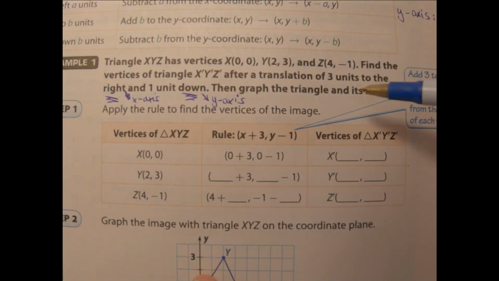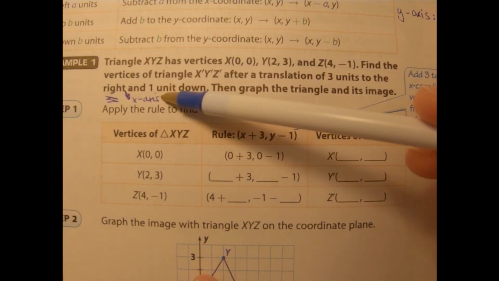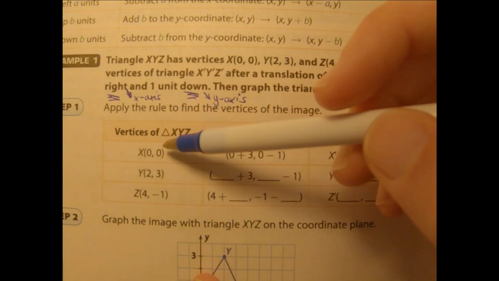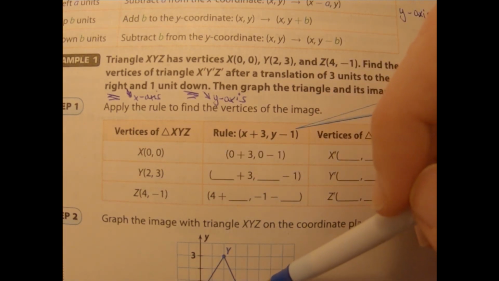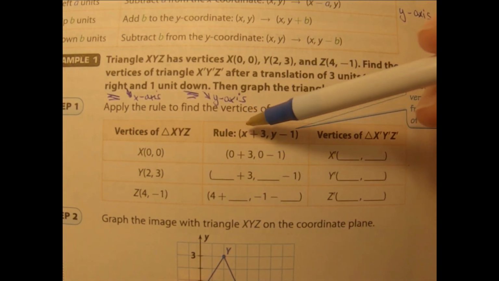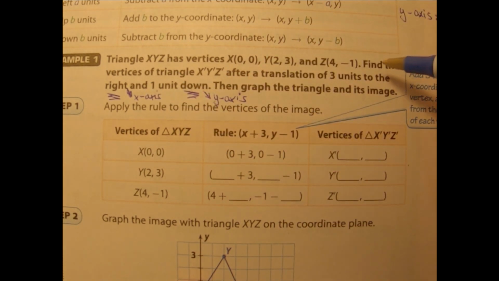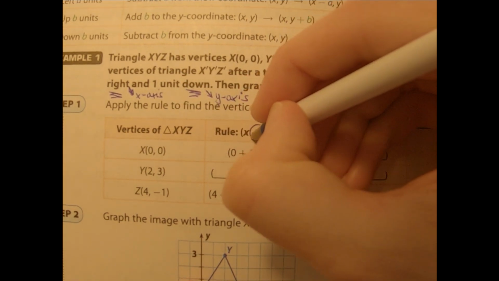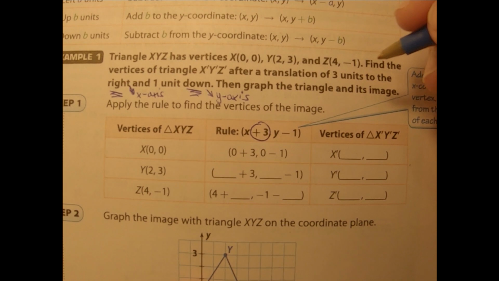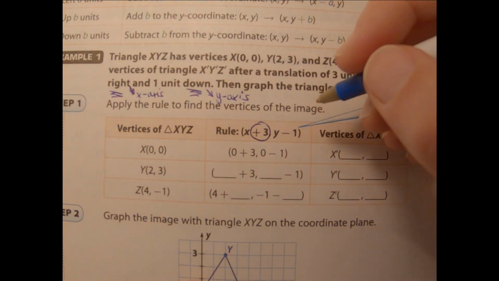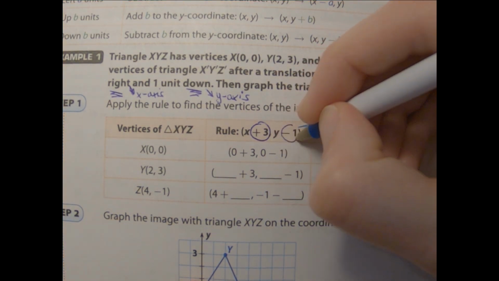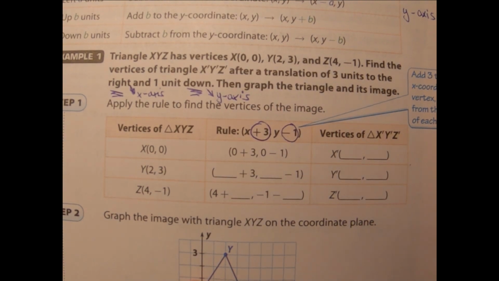So whatever operation we have to do to move up, down, left, or right, we're going to do to those specific coordinates. So here are the vertices for this triangle, the pre-image, right? If my rule is to move right, I am going to add 3 to my x coordinate because adding keeps moving me towards the positives, further away from the origin and the negatives. So I'm going to add it. And if I'm moving down, I'm going to take 1 away from my y coordinate because I don't want to move into the positives. I want to move down to the negatives, right?